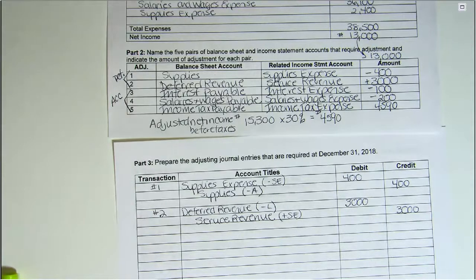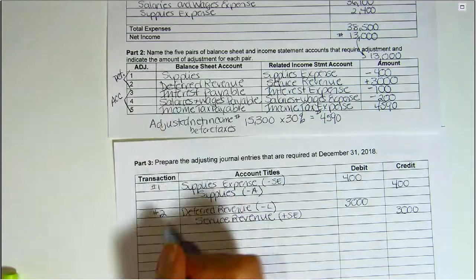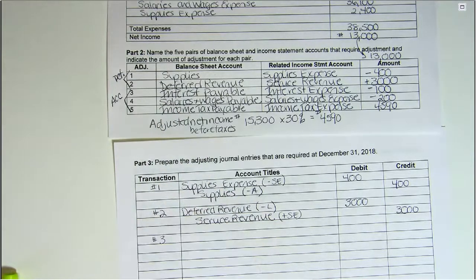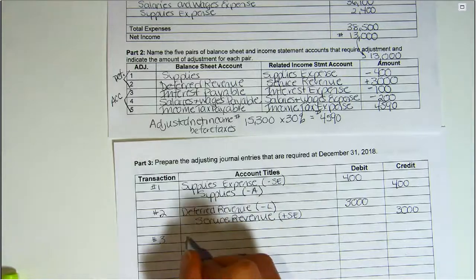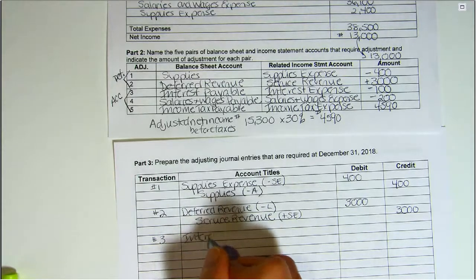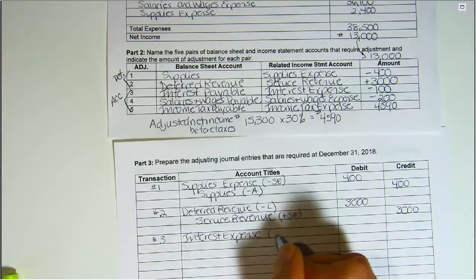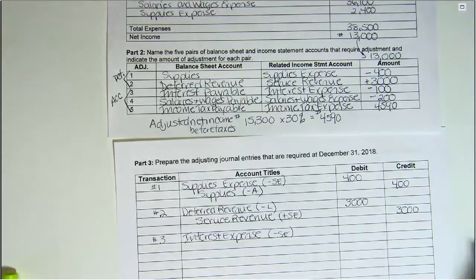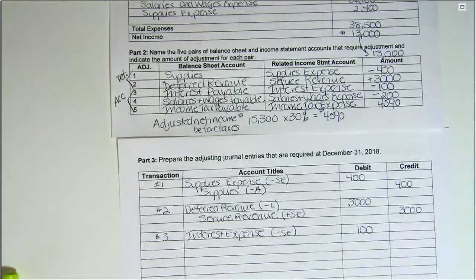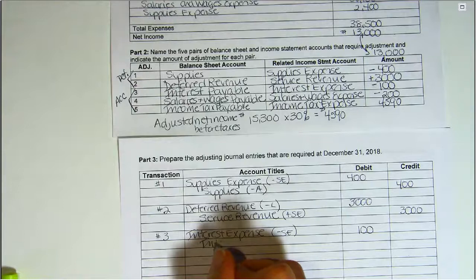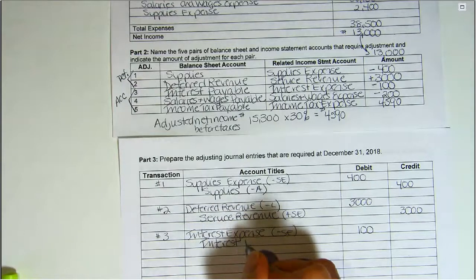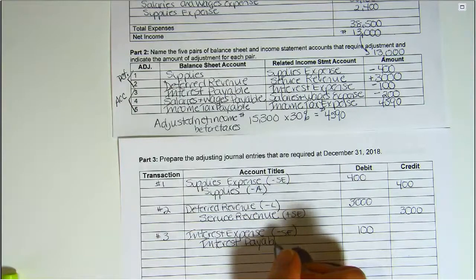Our next entry is to record interest payable, I'm sorry, that's our third entry there. And we're going to debit the account interest expense for the amount they gave us, $100, and we'll credit interest payable since we have not yet paid it and it is due. This is a liability account.